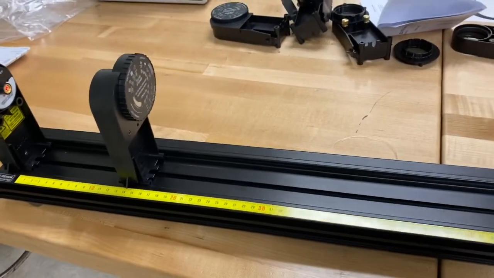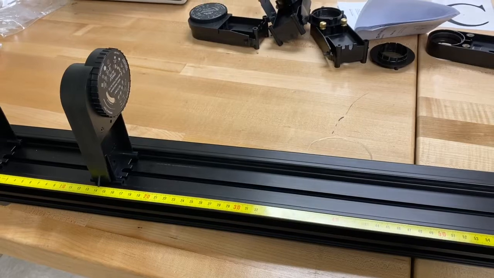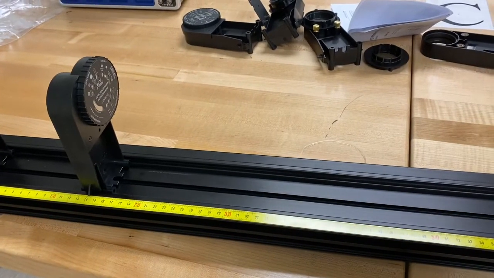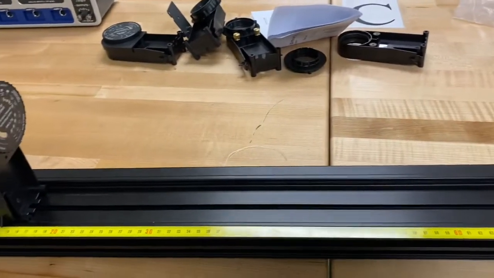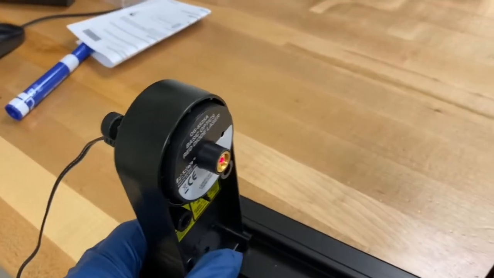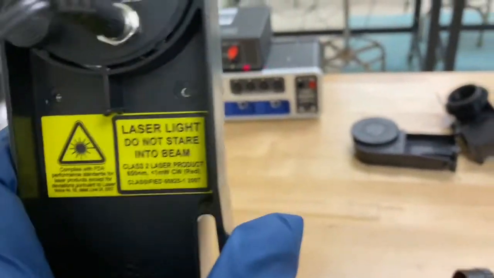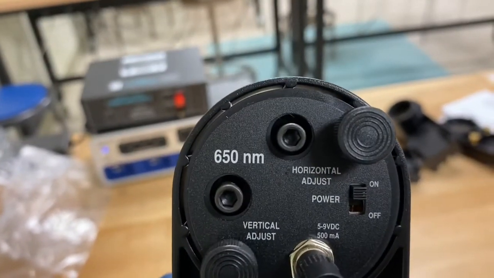Okay, here I'm trying to explain double slit interference of light. Okay, so here we're going to use a red laser, red light. The wavelength of the light is 650 nanometers.